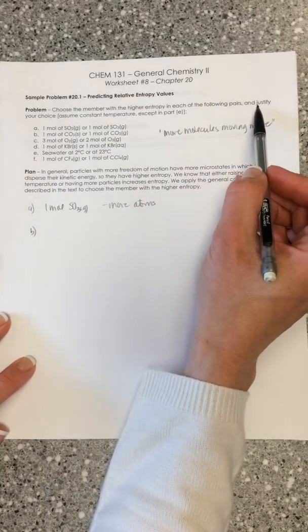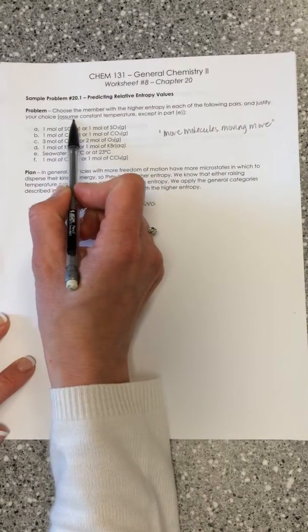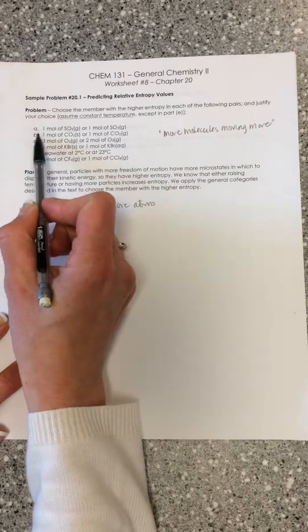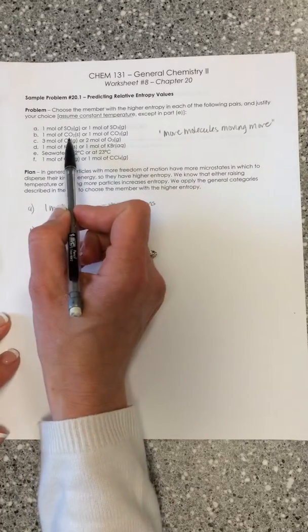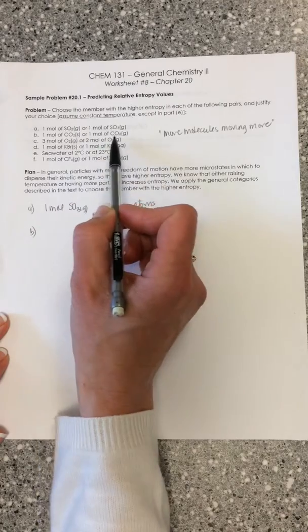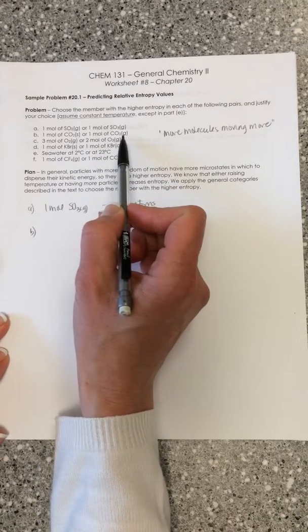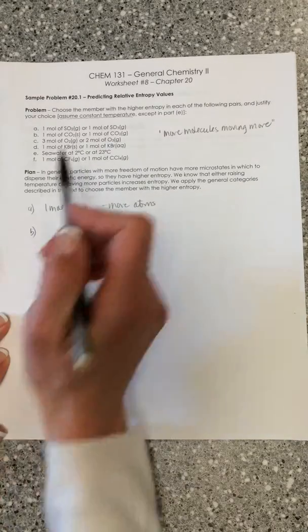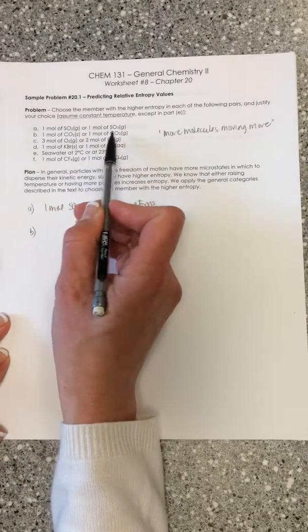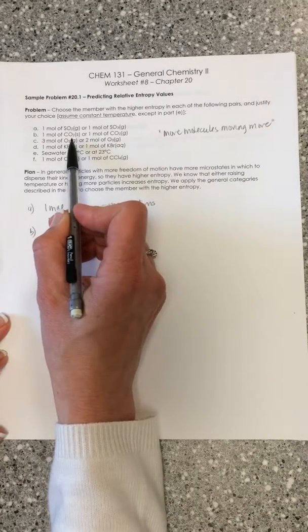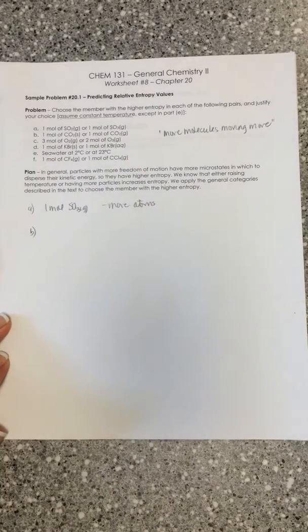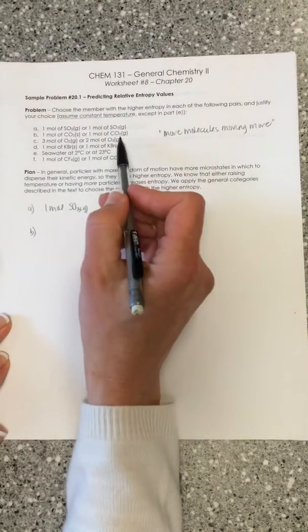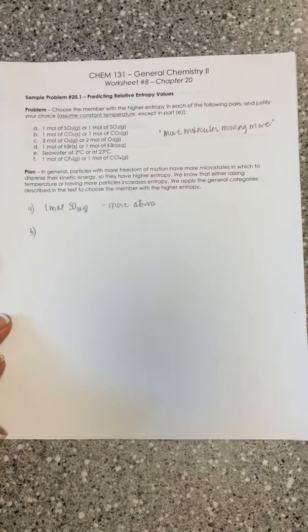And one thing that we talked about in class is the fact that it says assume constant temperature. You might look at this problem and say, well, wait a minute, how can we have temperature be constant and have solid carbon dioxide or gaseous carbon dioxide without looking at different temperatures? Remember back from our phase change diagrams at the beginning of Gen Chem 2, we showed that by changing the pressure, you could have the same temperature result in either solid carbon dioxide at high pressure or gaseous carbon dioxide at low pressure.